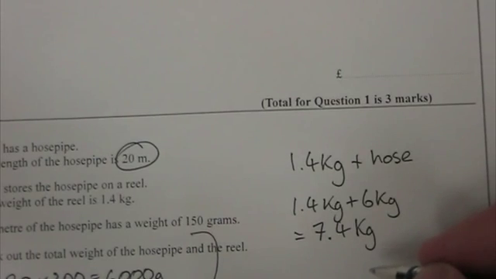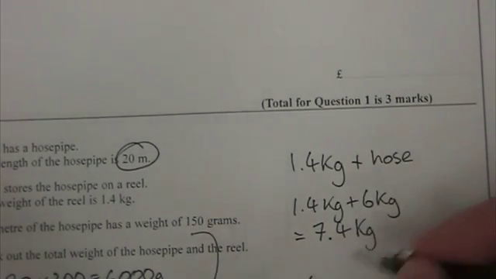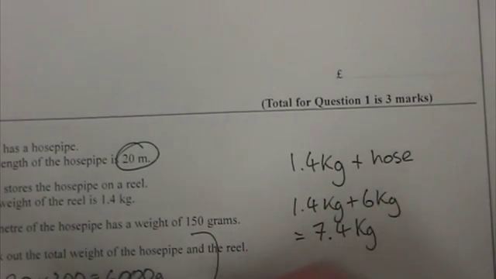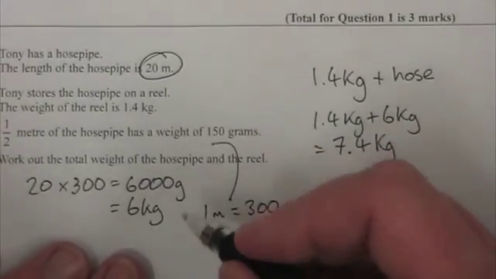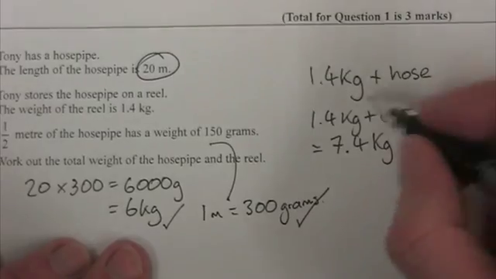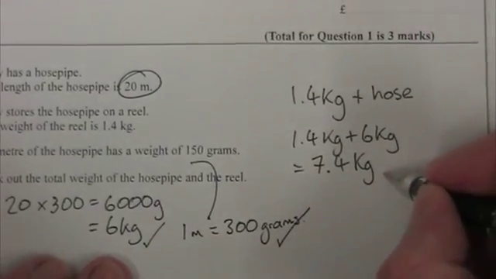We get 3 marks to this question. A method mark for finding what 1 meter is worth, a method mark for carrying out this multiplication, where we found that it would be 6 kilograms for the hose pipe, and then a method mark for adding the 1.4 and getting the final answer.